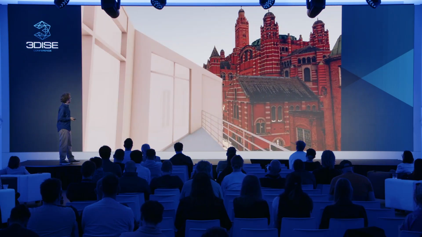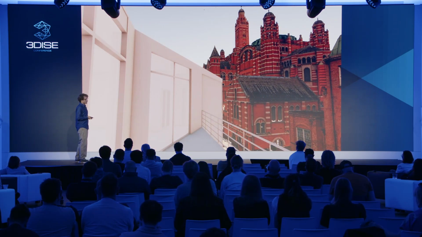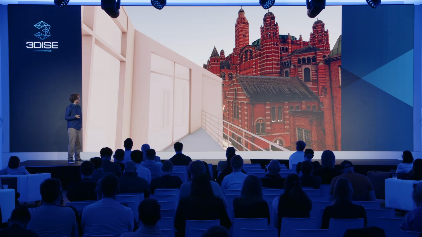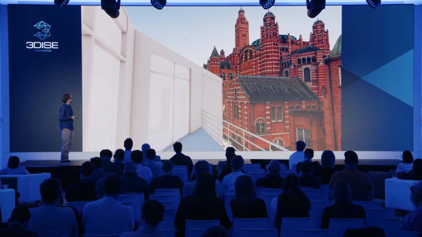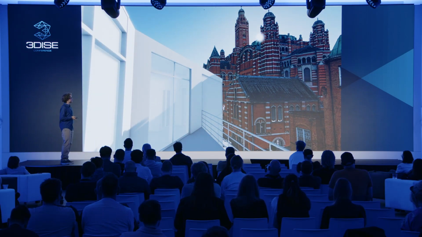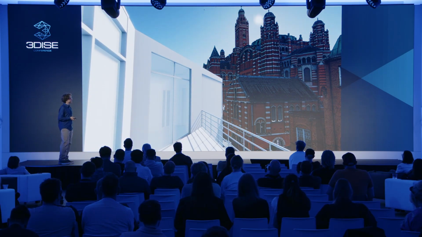Similarly, you can just change your vantage point and develop an understanding for how much sun your balcony would be receiving throughout the day. In this case, we have the transition of the sunrise coming up on your balcony.